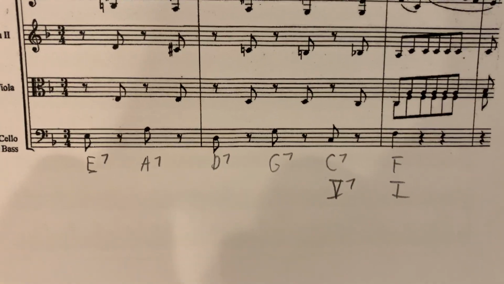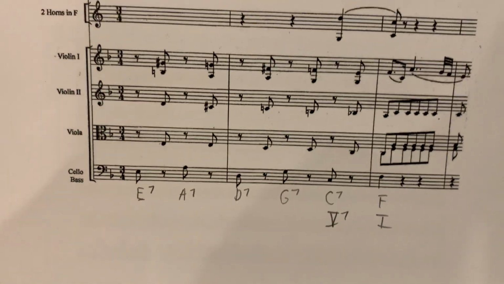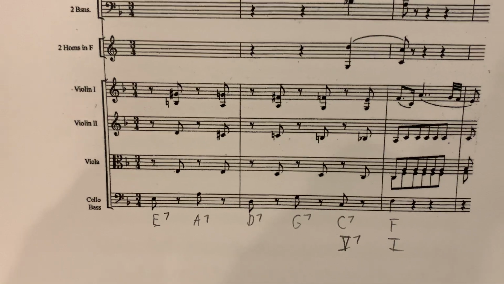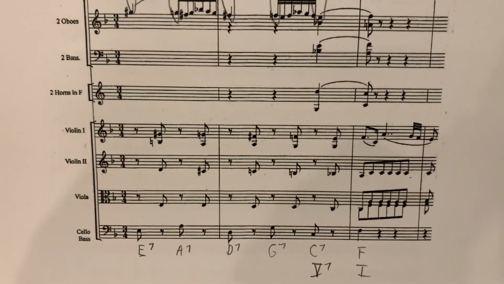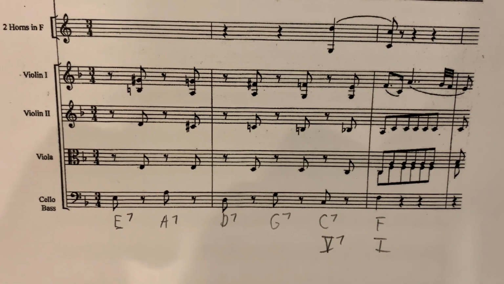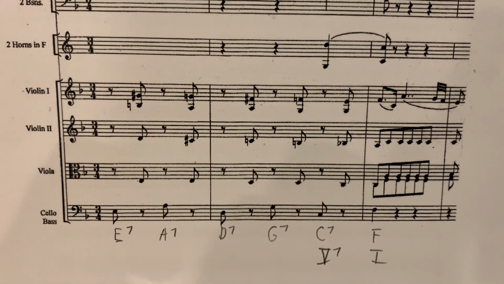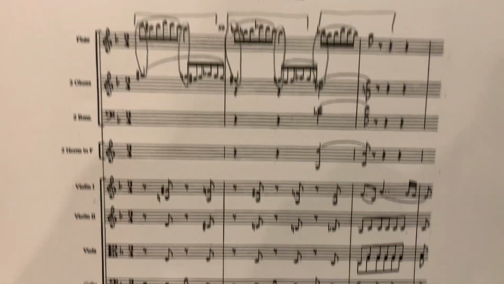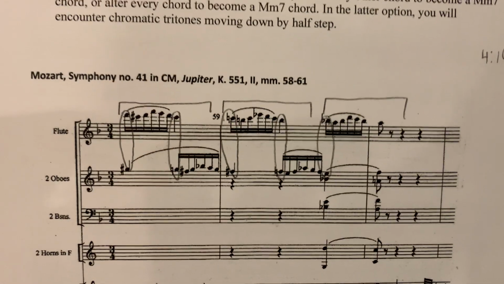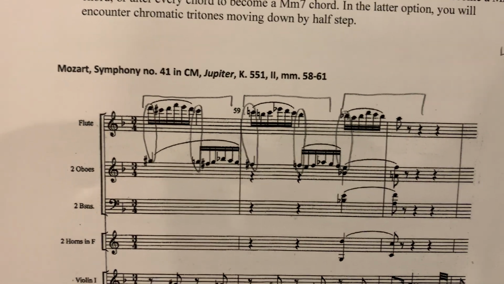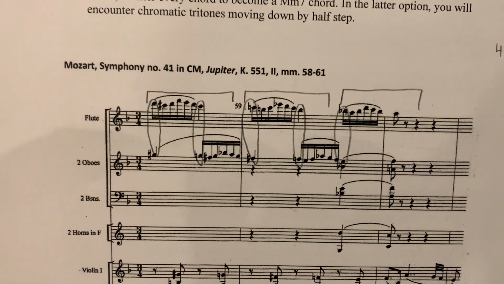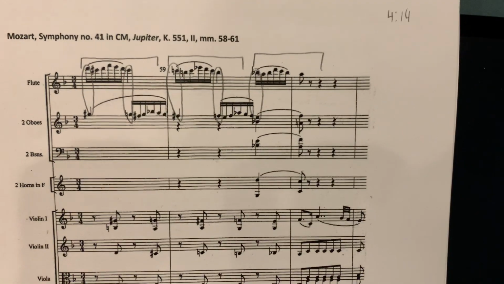One, notice how the roots of the chords go E7 to A7 to D7, G7, C7, and then to F. Notice how the bass, these are all in root position. Notice how the bass goes up by fourth, down by fifth, up by fourth, down by fifth, up by fourth. If you look at my brackets here, notice how the idea keeps moving down by step. Right, that would be all those giveaways.